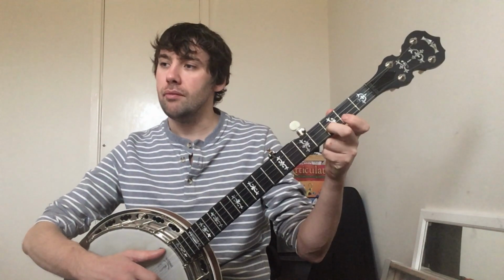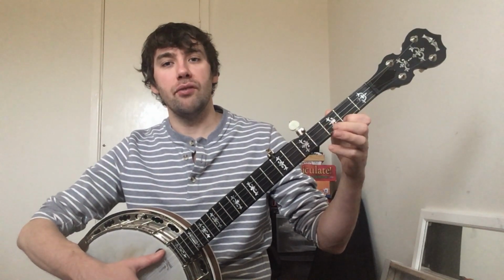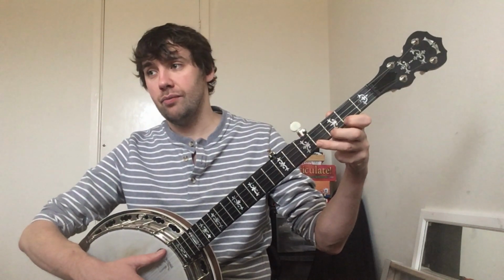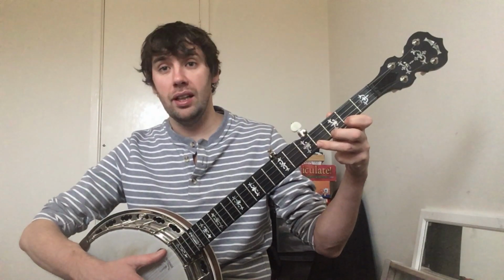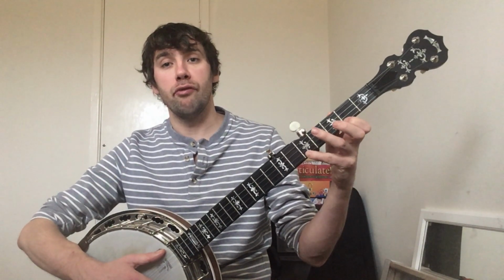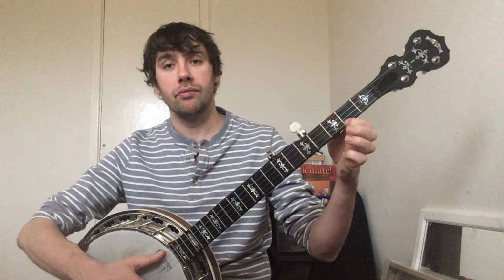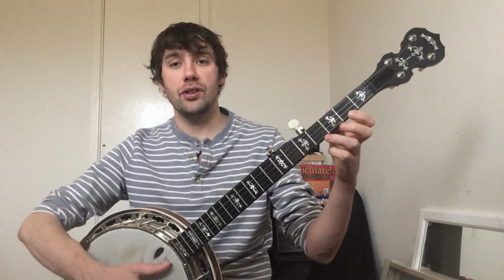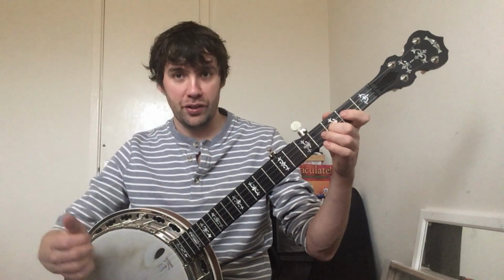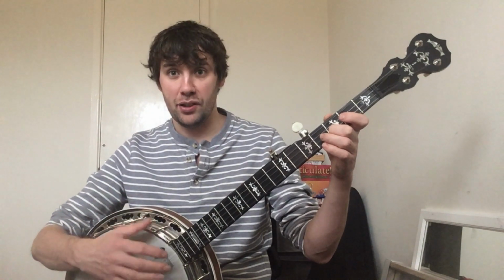like that. Then second fret to fourth fret on the first string, so that's an F sharp to a G sharp. Then pull off from 5 to 2, and then first string, and then third fret second string, and that's the end of the first line.